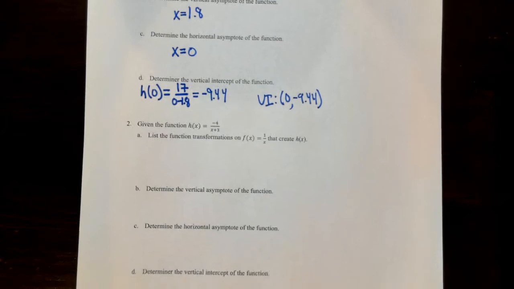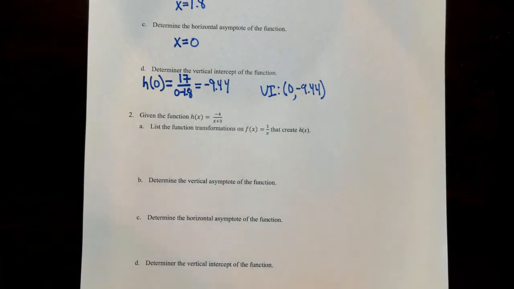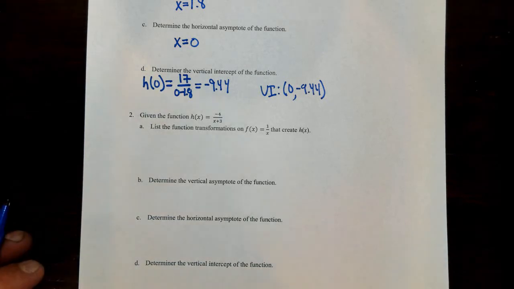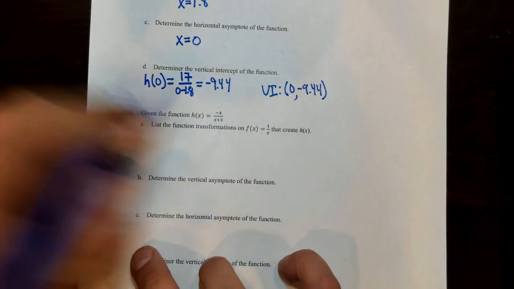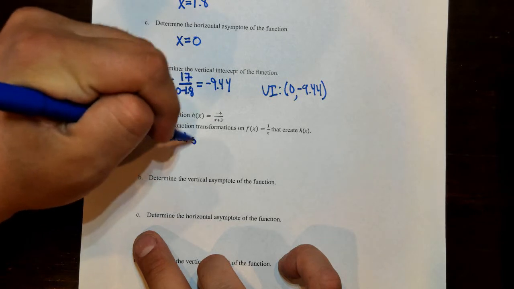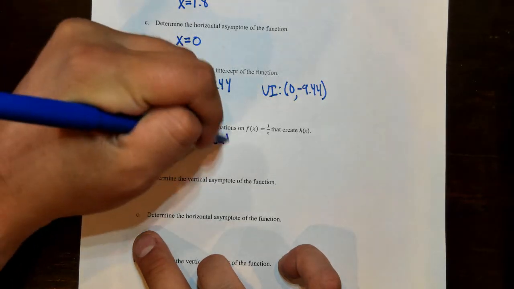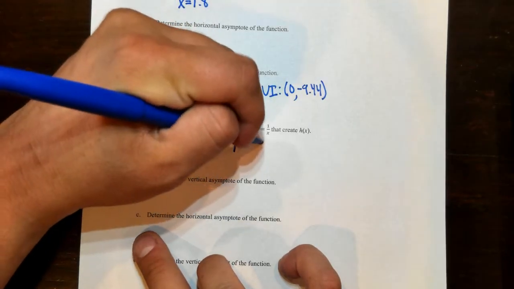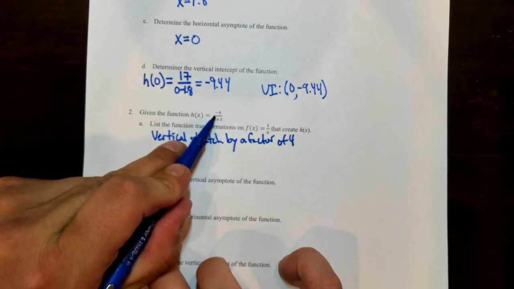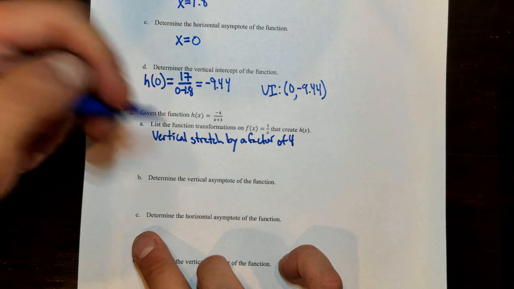Number 2, given the function h of x, again we're listing the transformations on f of x, the parent function 1 over x that creates h of x. So this is going to have a vertical stretch by a factor of 4. The negative is going to give us a vertical reflection.